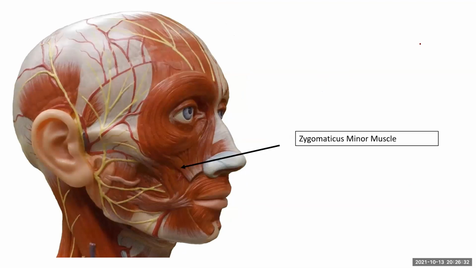All right, let's talk about our smiling muscles. I like to smile. All right, so zygomaticus minor is going to help me to do that. And so here you can see is zygomaticus minor.